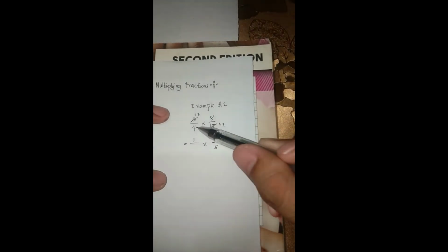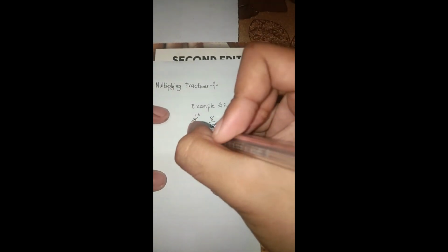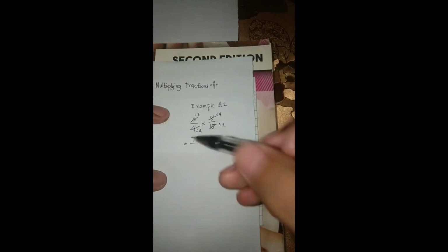So yung 8 and 4 have common factor which is number 4. So i-cancel din natin sila. So i-divide naman natin sila by their common factor which is number 4. So 4 divide 4, we have here 1. 8 divide 4, we have here 2.